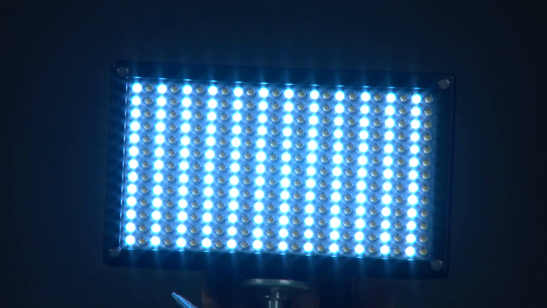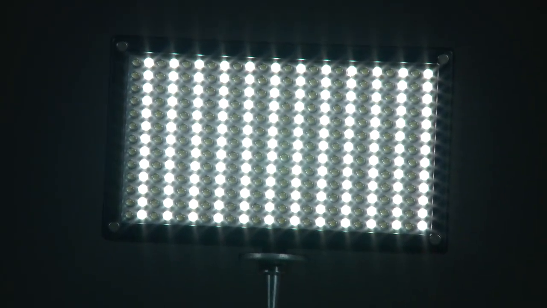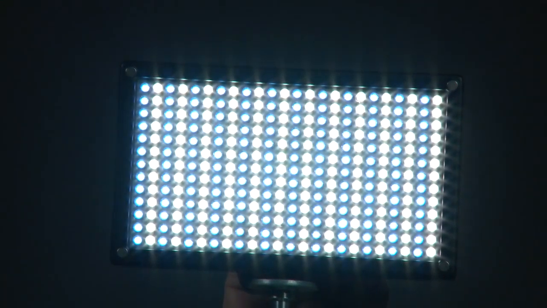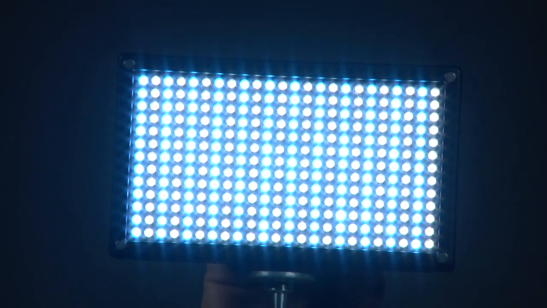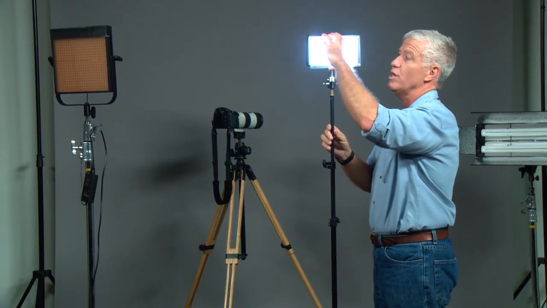The only bulbs that are on are the daylight bulbs. This is tungsten. The only bulbs on are the tungsten bulbs. And I can balance anywhere in the middle to match any other sort of lighting system out there. I can match to the fluorescents, I can match to our hot lights, and I can match to our electronic strobe. I always like to use them with a diffuser on the front.